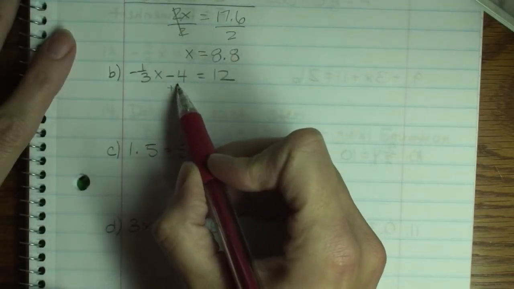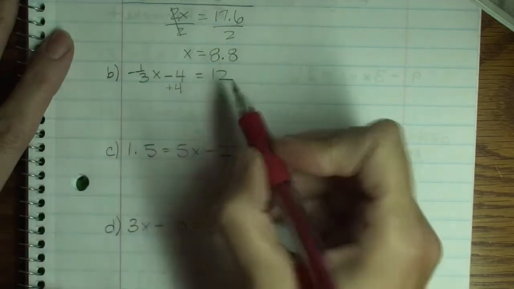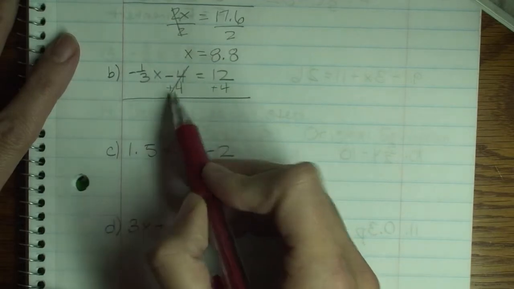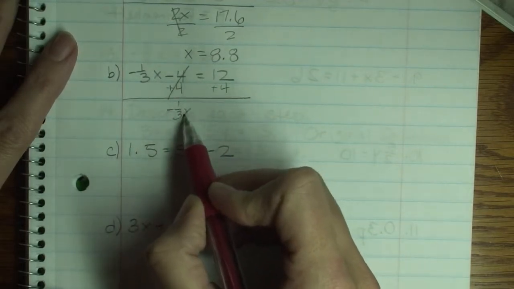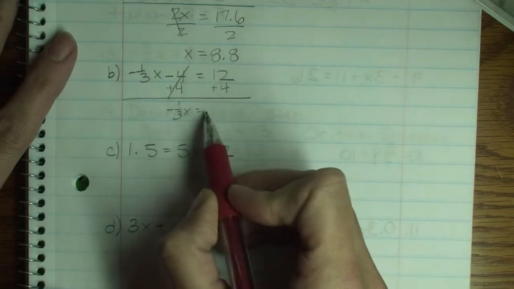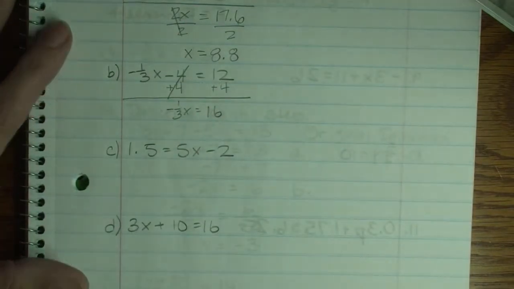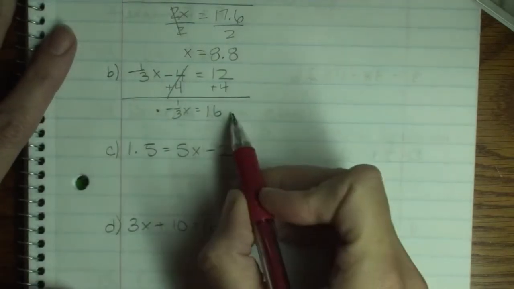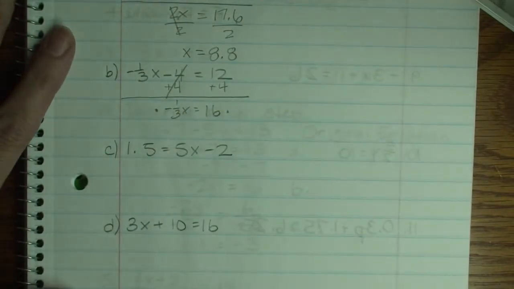So I'm going to add 4 because that is the inverse operation of subtraction. This cancels out, so I'm going to bring down my negative 1/3 x, and then this 12 plus 4, 16. Now here's where we get a little crazy. I need to do the inverse operation of negative 1/3 times x. So we can divide by negative 1/3. The easier thing to do, though, is to multiply by the reciprocal when you have a fraction.